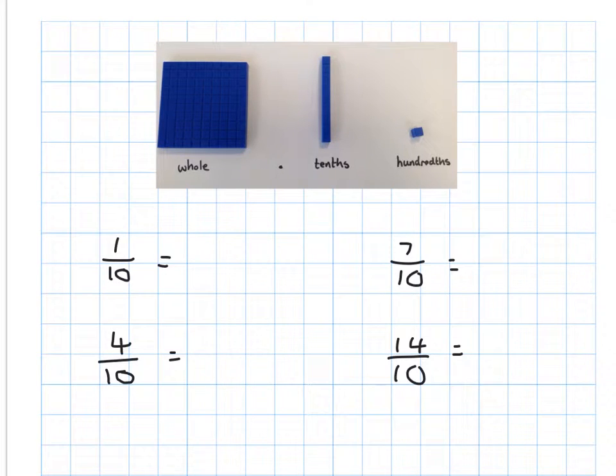This is just a short video about converting fractions and decimals. To help us, we're going to visualise it using one of these 100 squares to represent one whole. Then we have that divided up into tenths. 10 of these make one of these wholes.